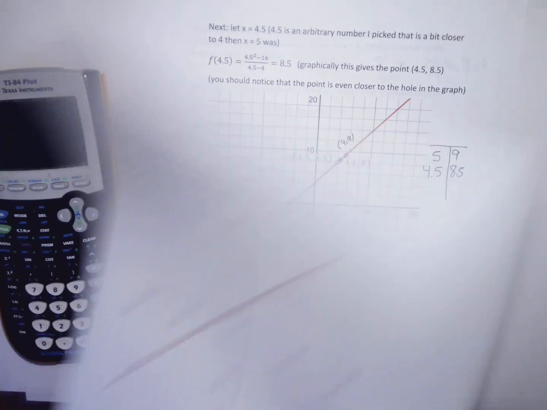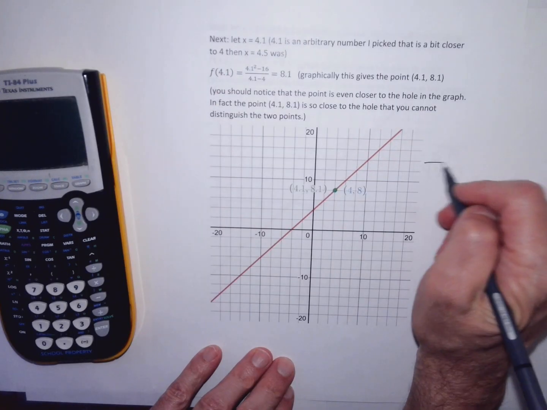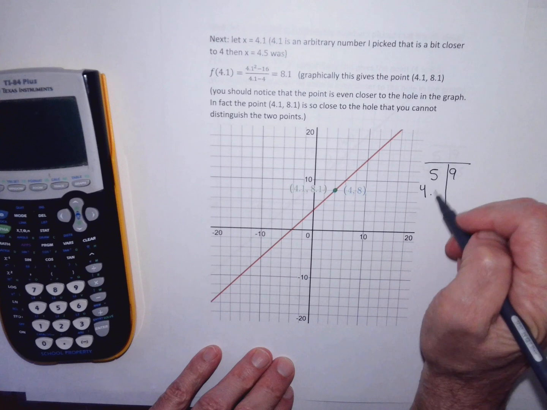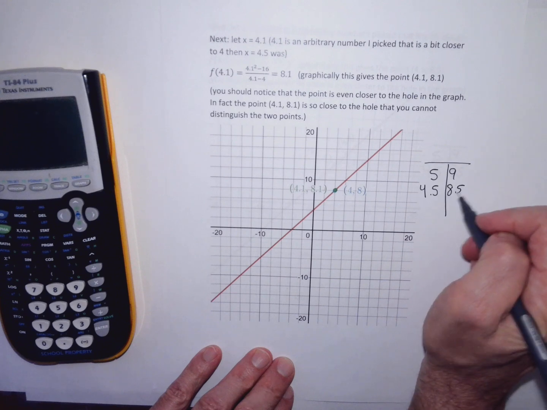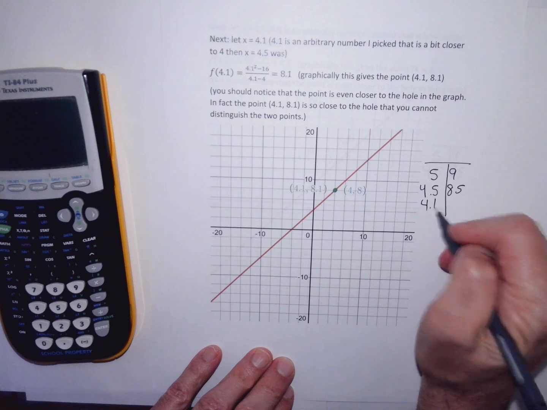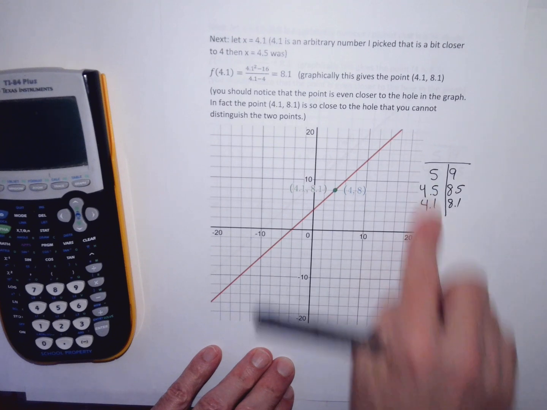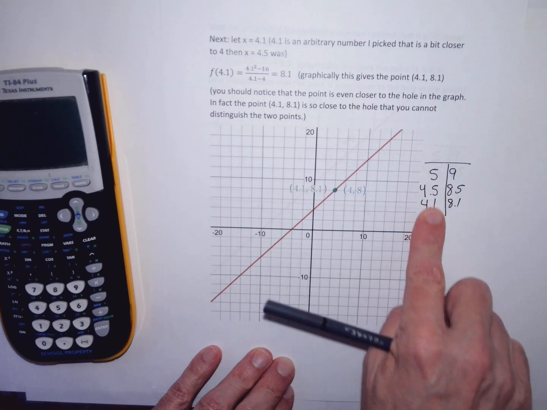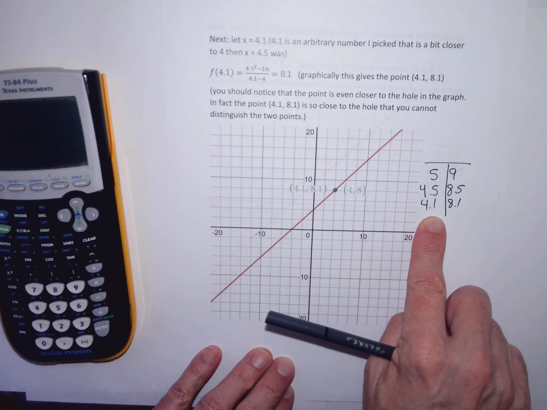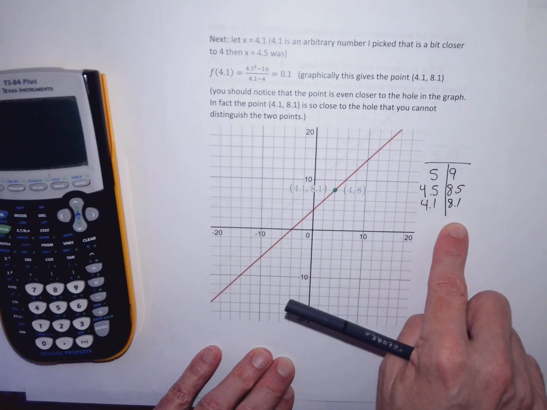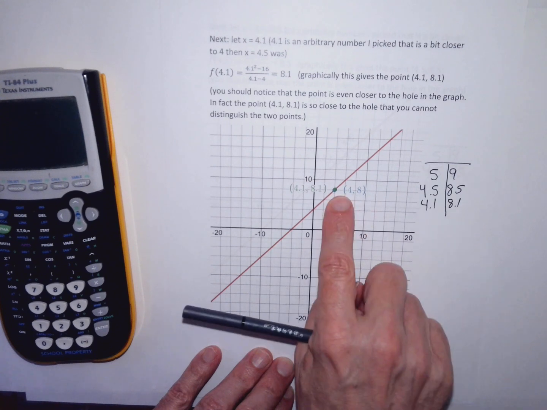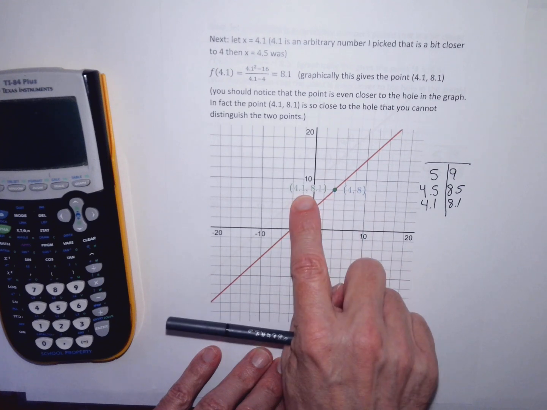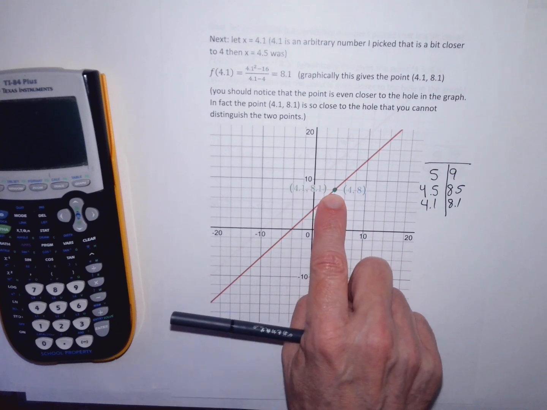If I repeat the process and plug in 4.1: when I plugged in 5, I got 9. When I plugged 4.5 in, I got 8.5. When I plugged 4.1 in on my calculator, I got 8.1. I could probably already predict what the right-hand limit is. As I take values progressively closer to 4 but bigger than 4, the y's are going to approach some number, and that number is the right-hand limit. Graphically, the limit is going to be the point (4, 8), and with the points I have graphed, you can almost not tell the difference.